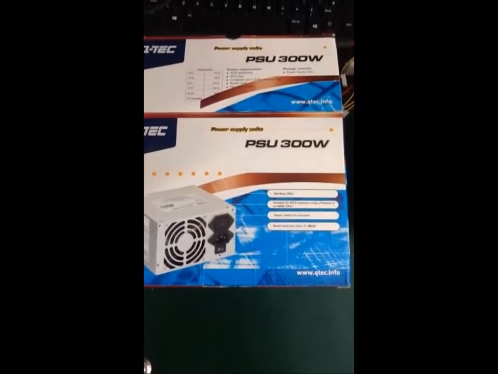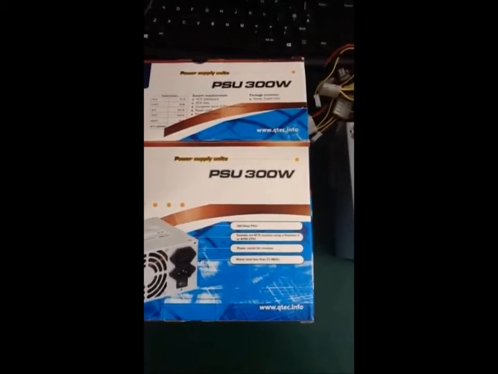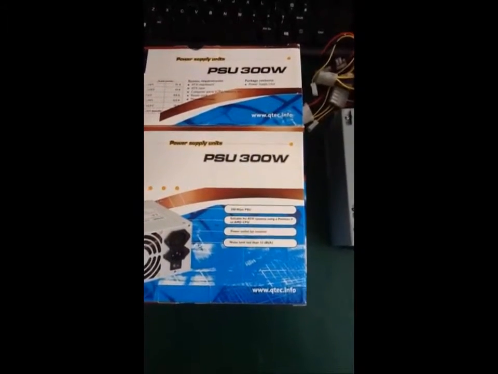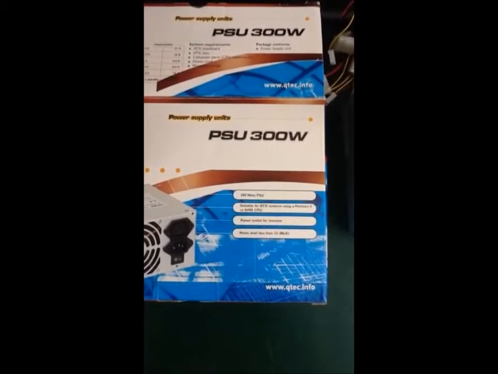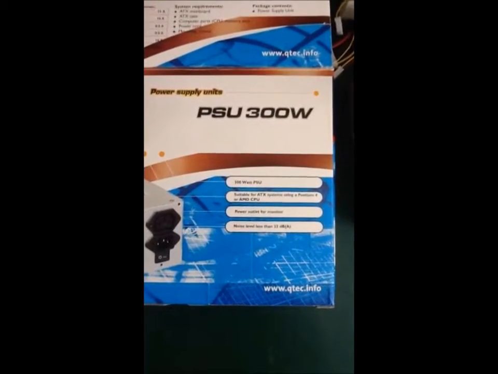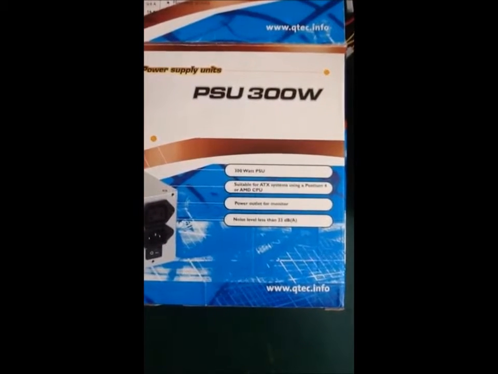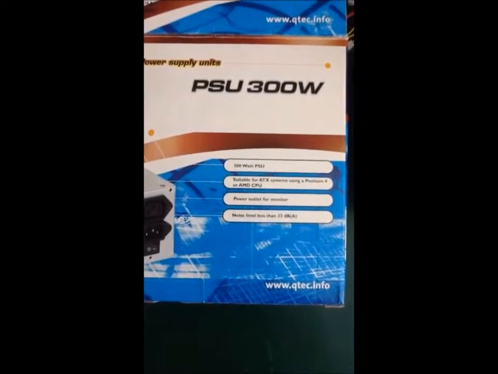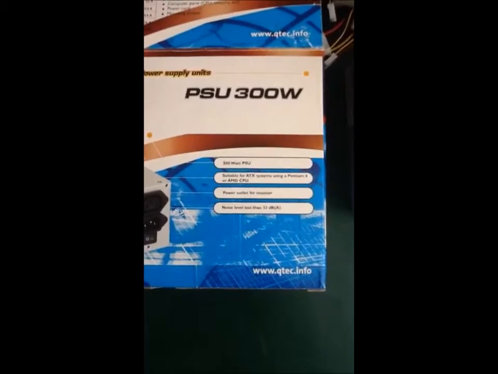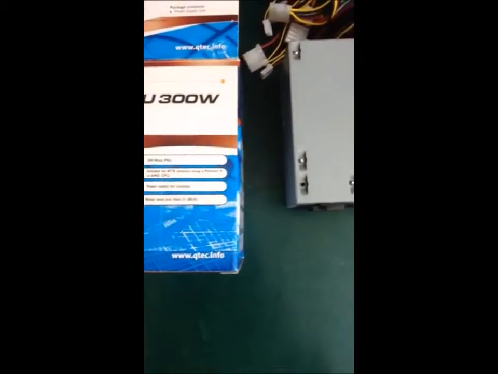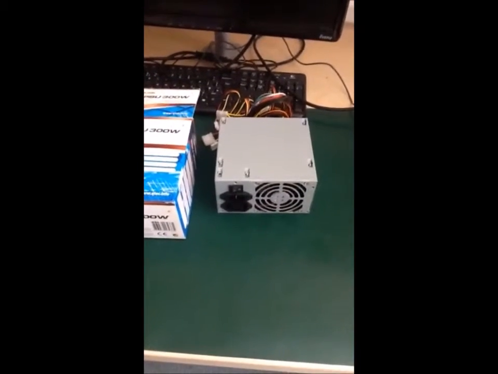Also, there are capacitors within your PSU which hold the electricity, and again this is unsafe if you were to repair it. When you connect up your PSU, you will notice that there are wattages. Wattages are just units of power. So the higher the number, the more powerful your PSU will be.